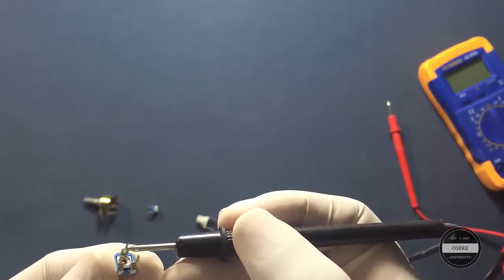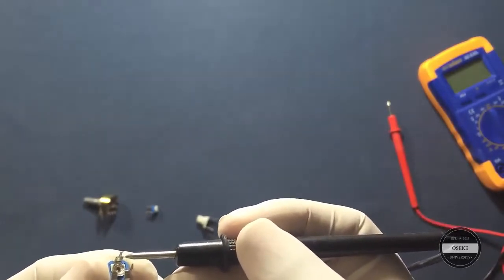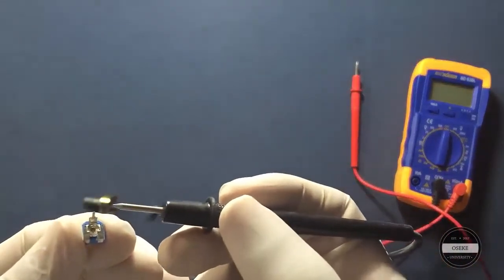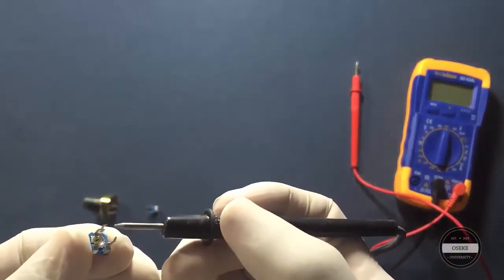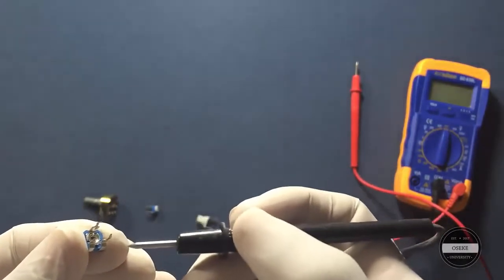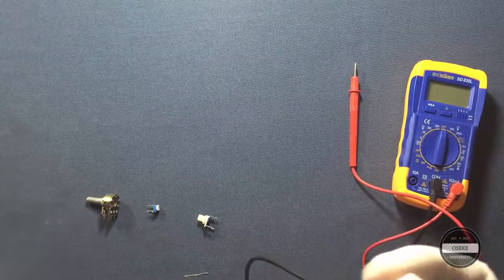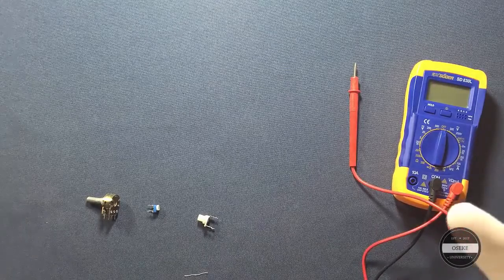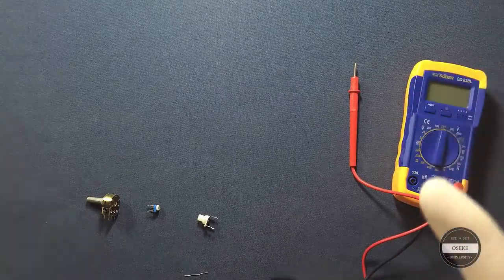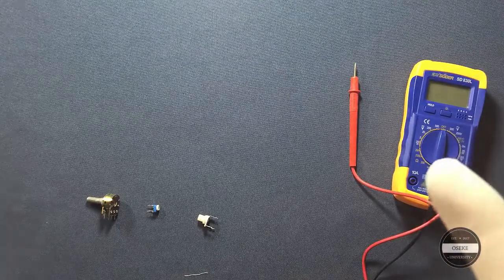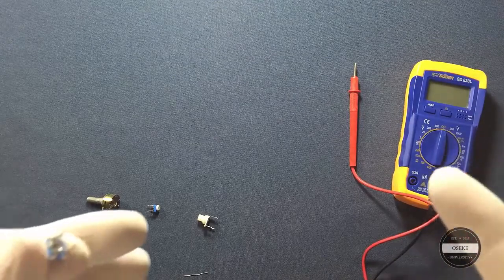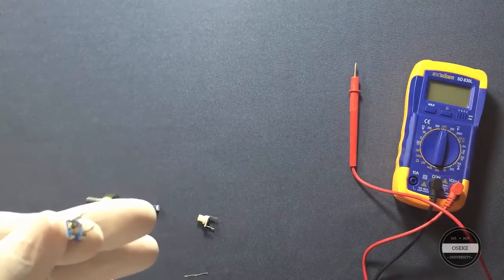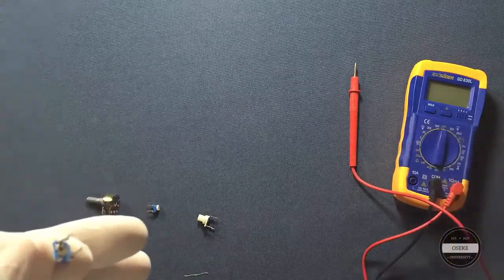This pin is actually called the wiper. Why is it called the wiper? Because from the internal design of these variable resistors, they usually have a fixed resistor, and then they have something like a wire on top of that fixed resistor, and that conductor can slide from one end of the fixed resistor to the other.